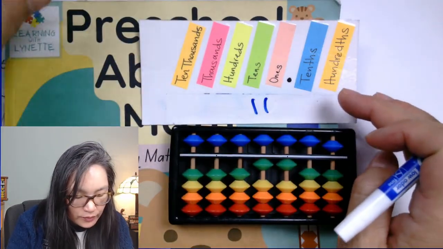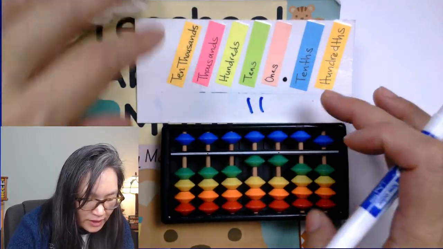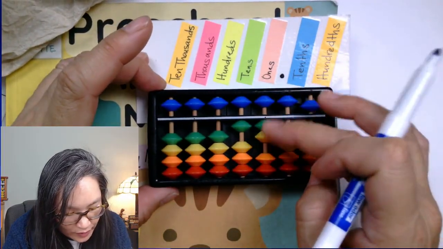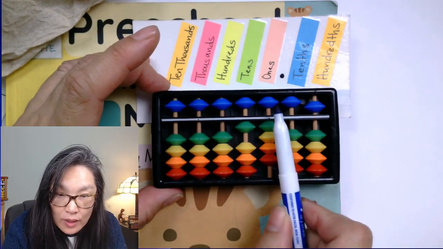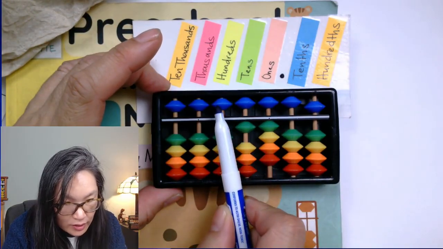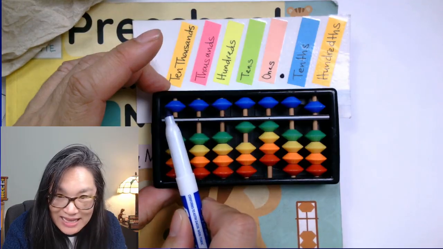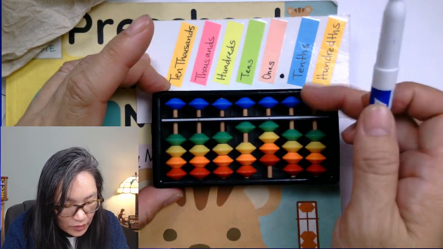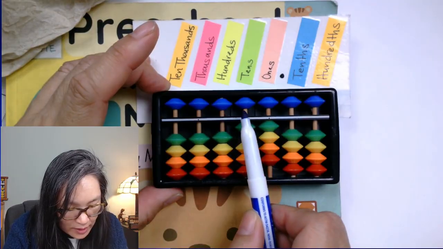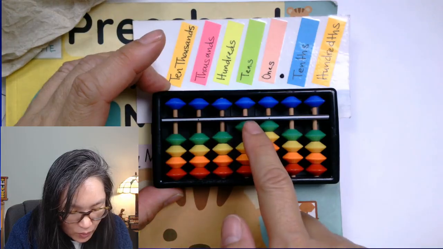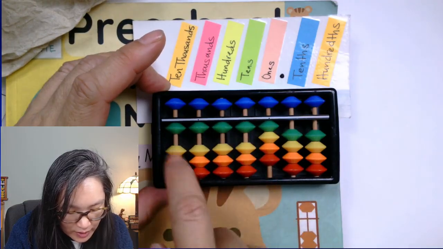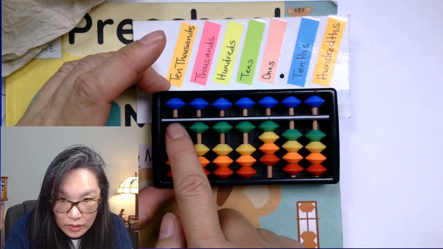So this is 11, and then we're going to continue on. If we do 11, we do 12, 13, 14. How do I know? Because this is my ones, my tens, my hundreds, my thousands, and my 10,000. When we're counting, we have 1. Notice this is the 1. This is also 1. All the top 1, all the bottom 1.